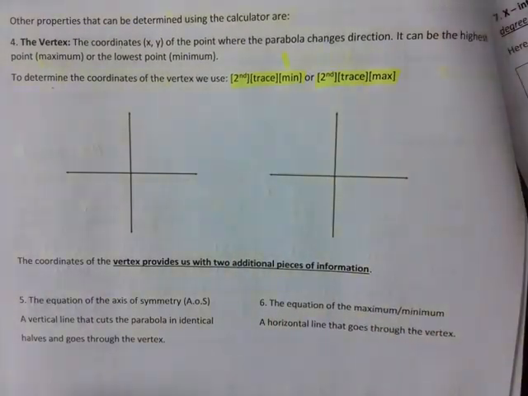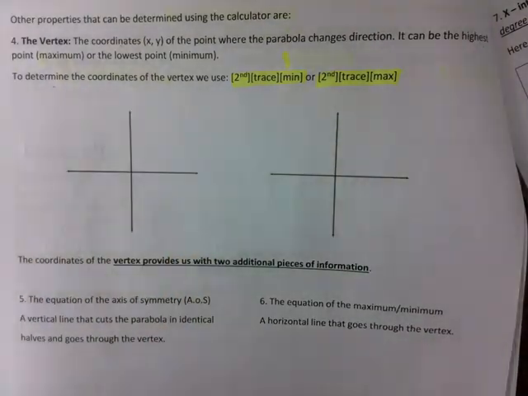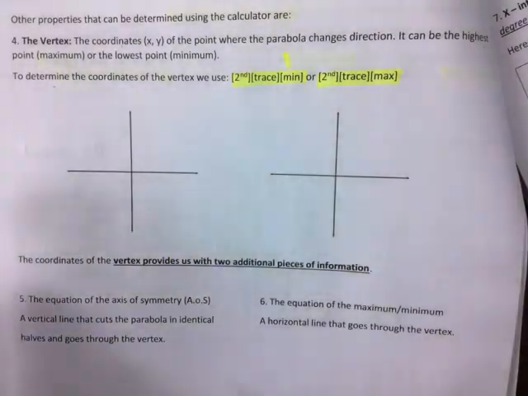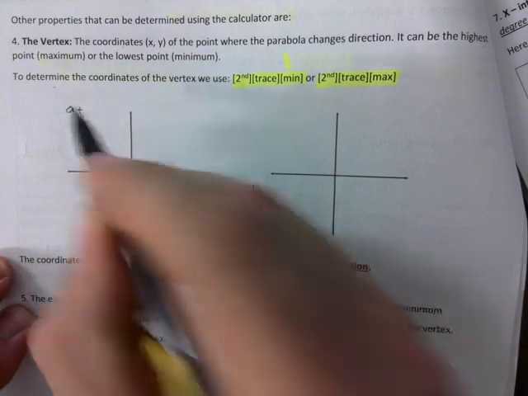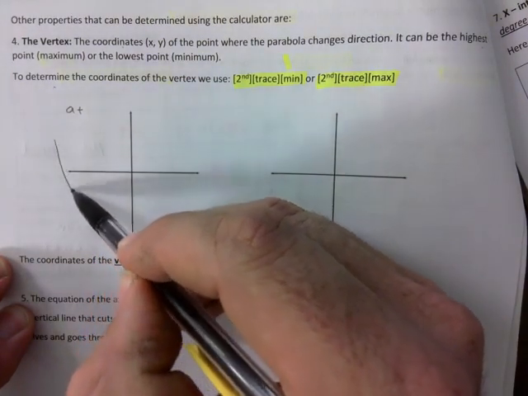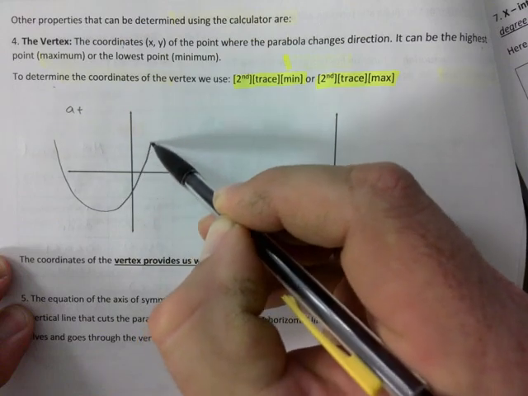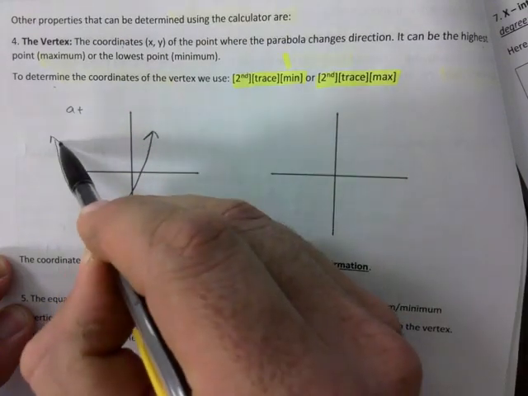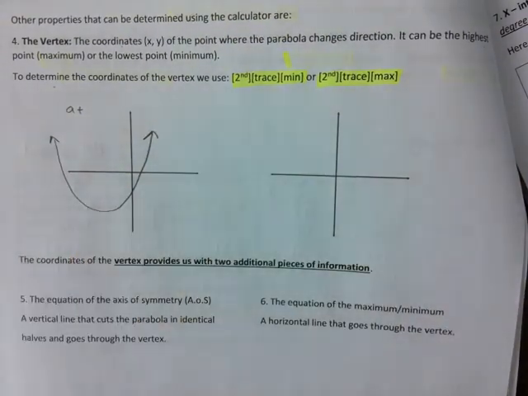So if A is positive, then we know that the curve is going to look like this. Arrowheads on the ends, if it's not a word problem.